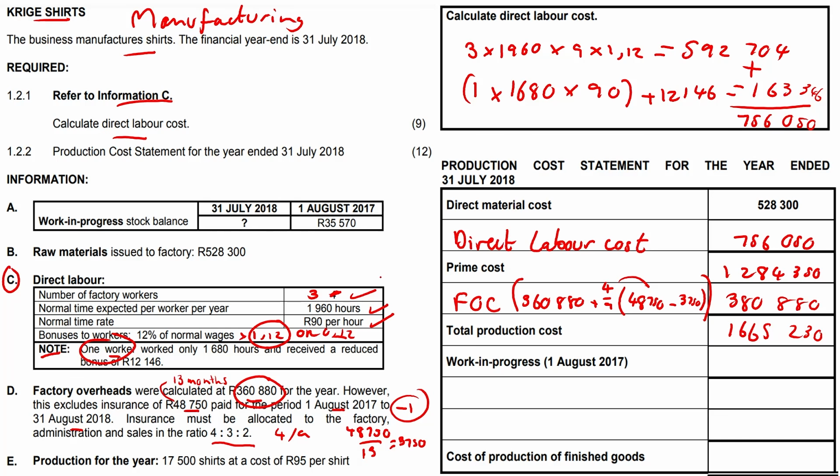Our work in progress amount at the beginning of the year is 35,570. When we add the two together, we get 1,700,800. And we need over here our work in progress on the 31st of July 2018.